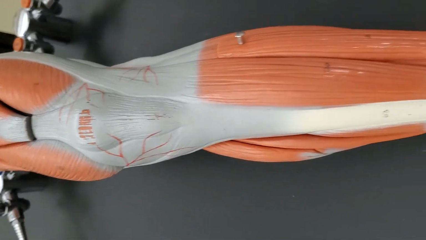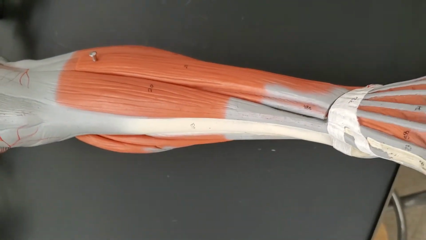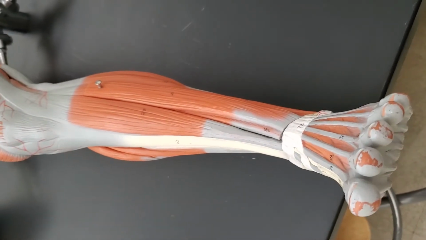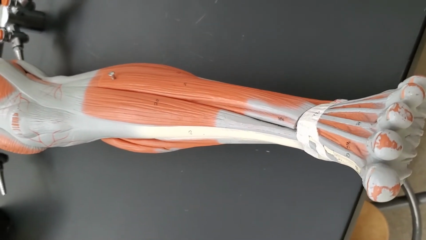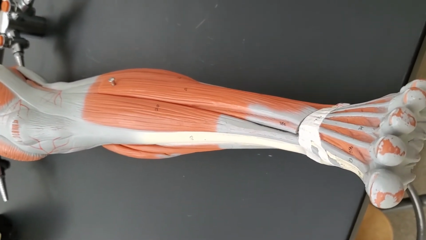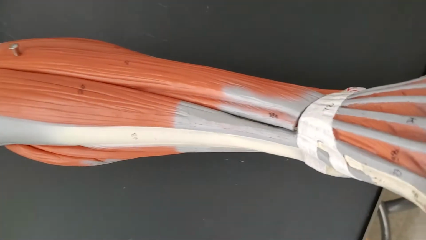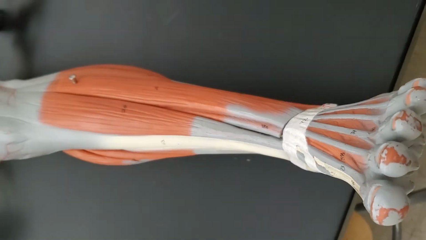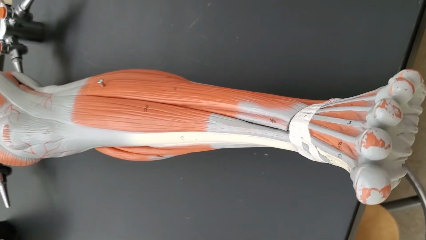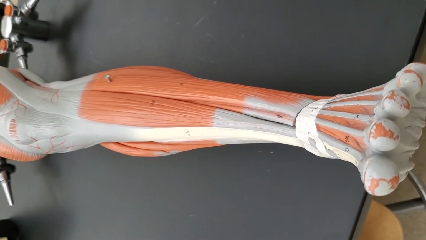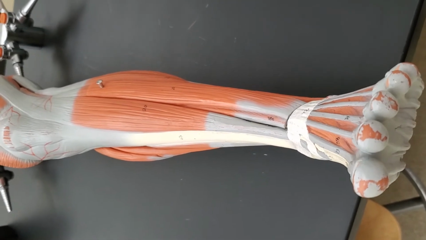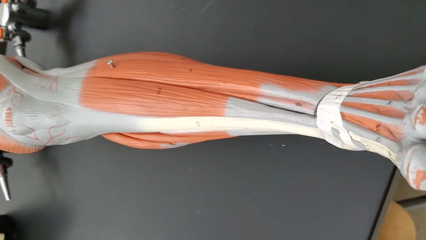Now we're going to look at the muscles of the leg. So we've got the leg and the foot. Now remember that when you do flexion at the ankle, there's our ankle joint right there, you pull your toes towards your face. And when you do extension at the ankle, you point your toes away from you.